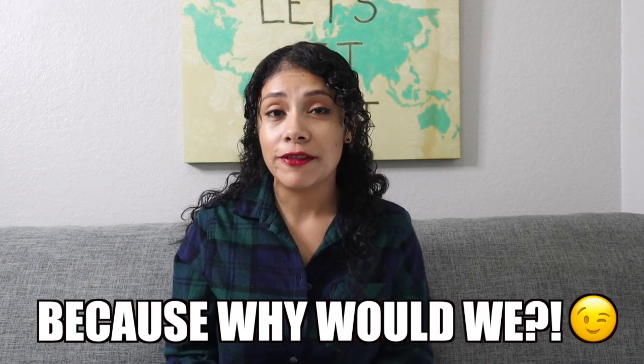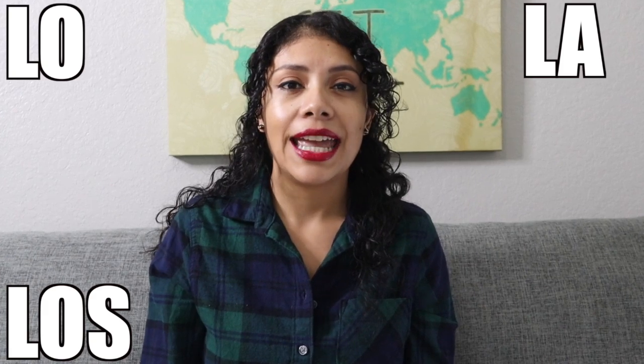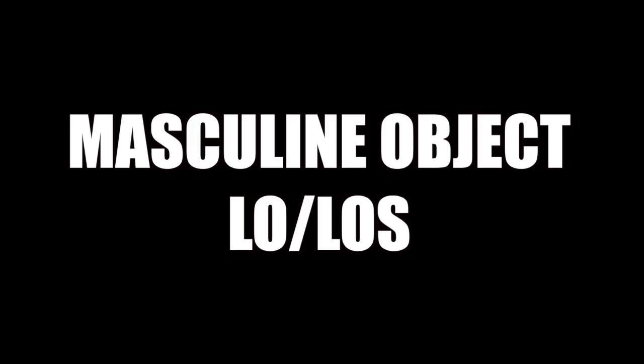The only difference is that in Spanish, we don't just have an it. We have 4 different words that you can use, and these are lo, la, los, and las. So depending on the gender, you would either use lo or la, and if it's singular or plural, you would use los or las. When talking about a masculine object, you would use lo or los, and when talking about a feminine object, use la or las. So if the noun is plural, use los for masculine objects and las for feminine objects.